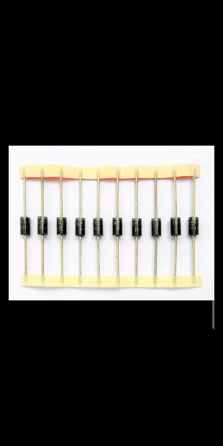Okay, just like our heart valve, the tricuspid valve, bicuspid valve, or the valve in a hand pump. A diode also works as a check valve. The unidirectional behavior of a diode is called rectification. It is known as rectification. And this rectification form of the diode is used to convert AC to DC.